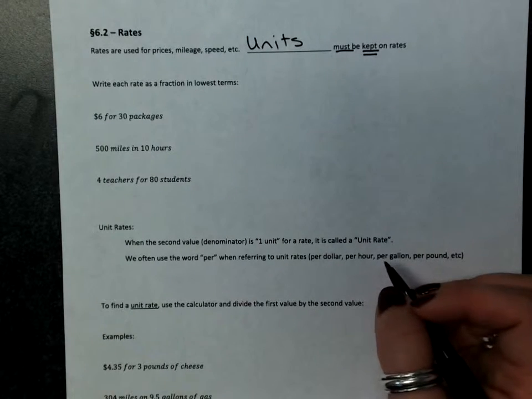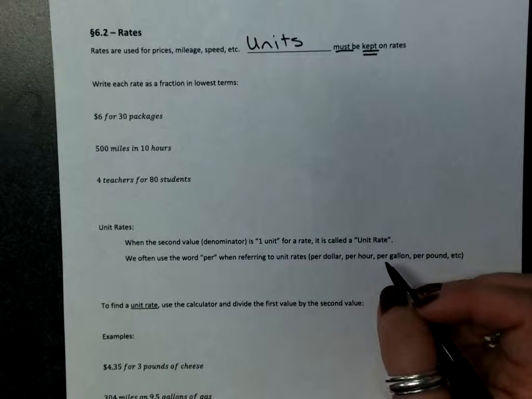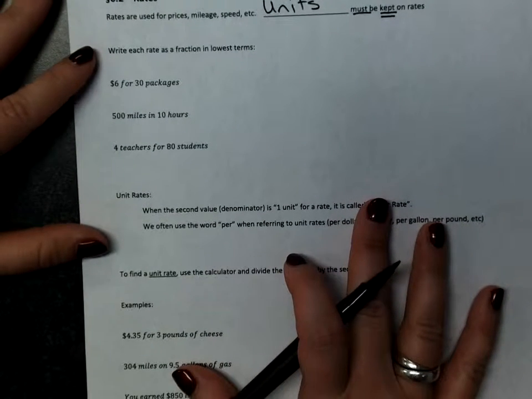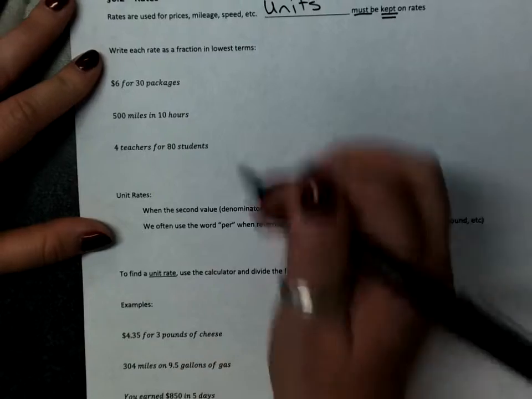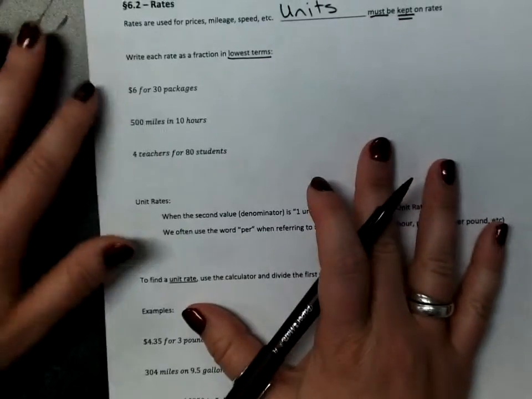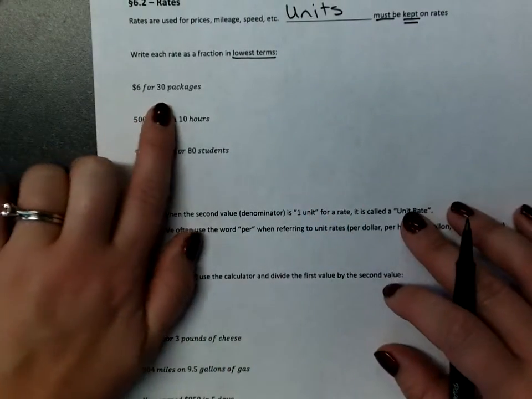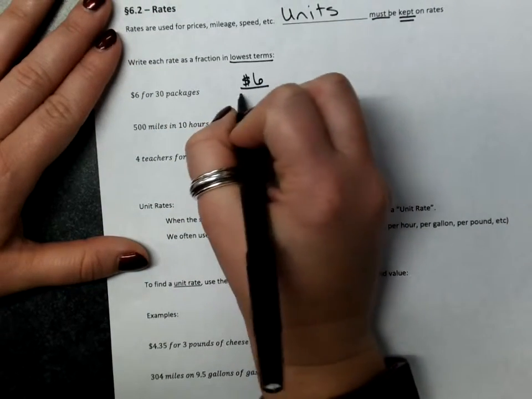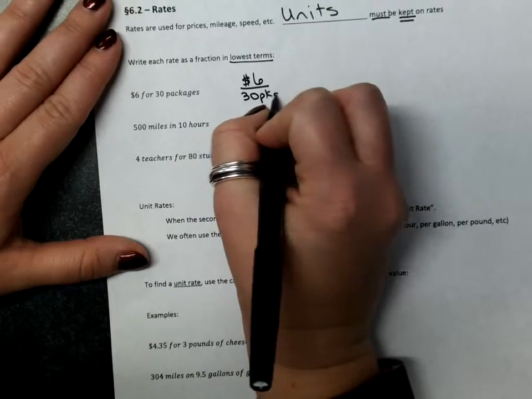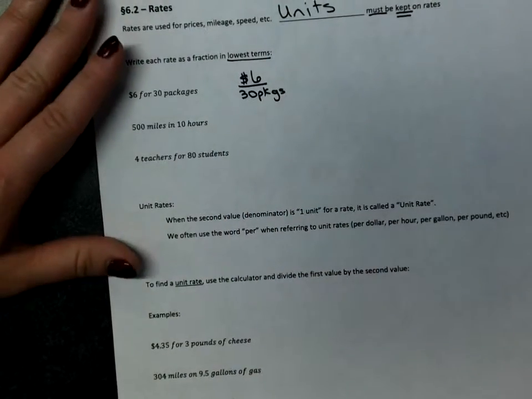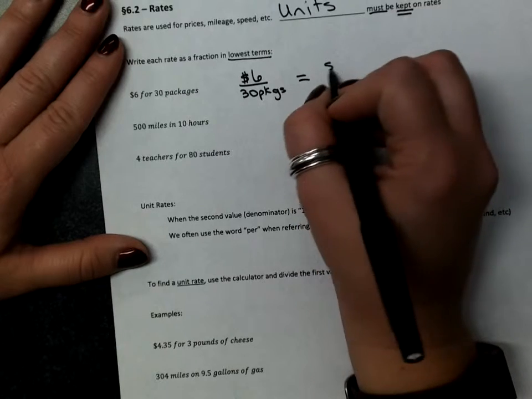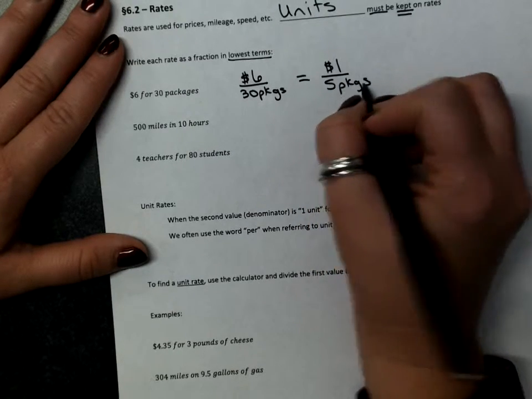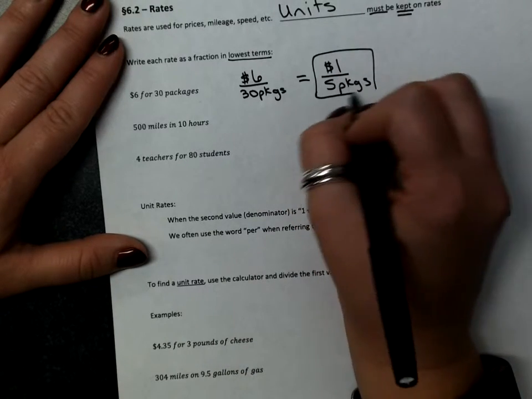So with ratios, once the units match, we can let them go away. But with a rate, we have to keep the units on rates. So we're going to write each rate as a fraction in lowest terms. So if we're going to pay $6 for 30 packages, that would be, and I'm going to keep the symbol, $6 for 30. I'm going to put PKGS for packages. I can reduce that down to $1 for 5 packages. And that would be my rate in lowest terms.